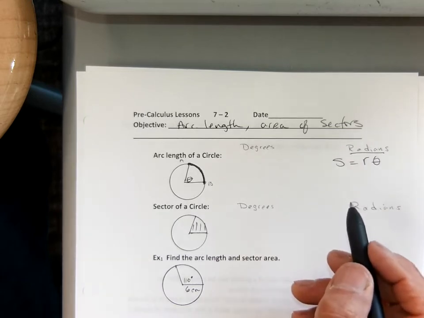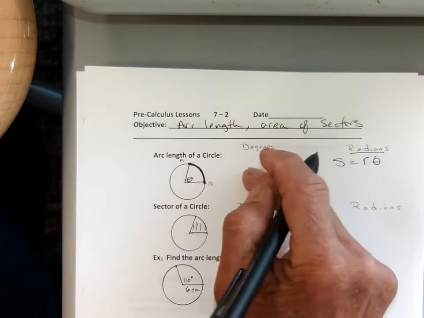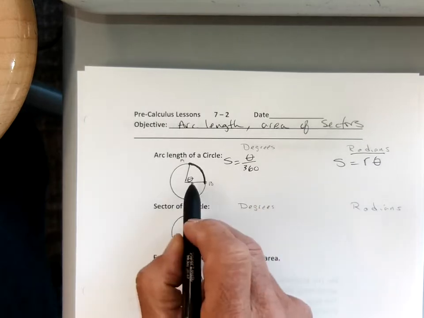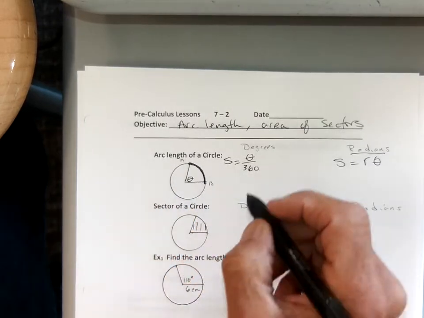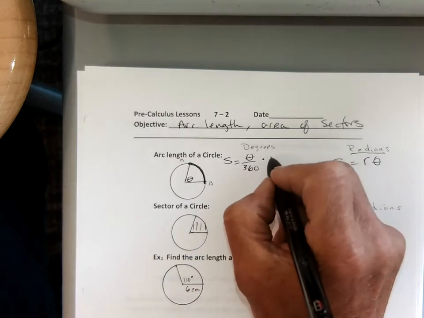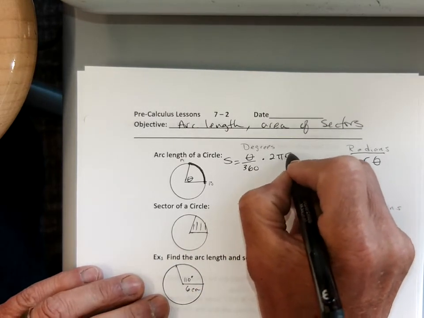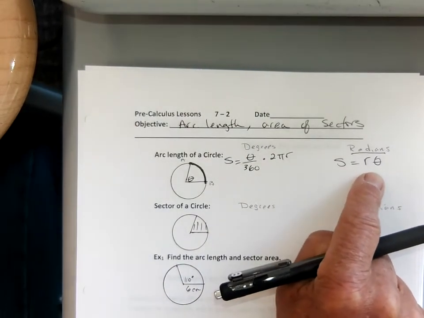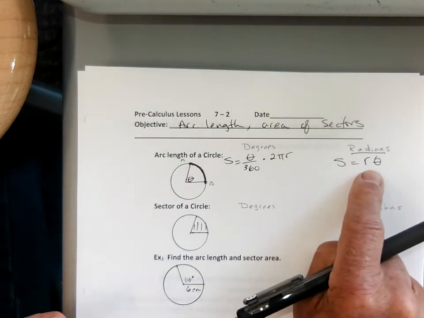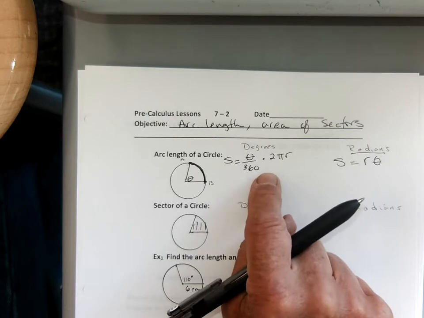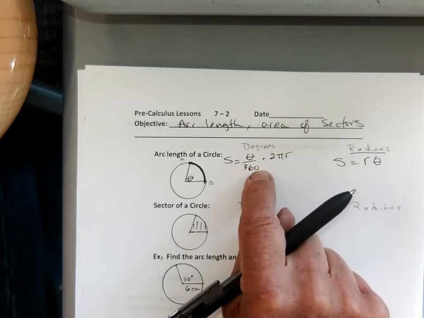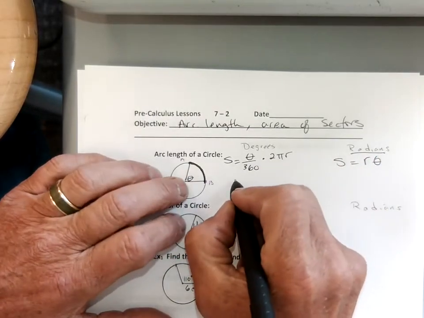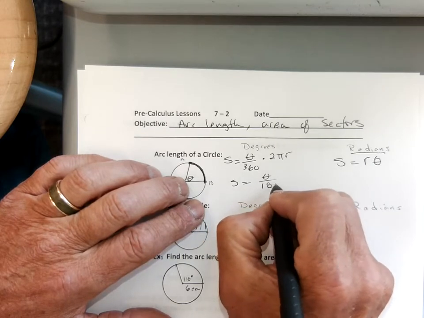However, if it's in terms of degrees, then you have to have your conversion, so S is equal to, you ready? Theta over 360, because it's a portion of the full circle, right? Times your circumference formula, which is 2 pi r. If I look at these two formulas, I'd much rather use S equals r theta, right? And that's the beauty of radians, it's a simple formula. If it's not, here's your conversion from degrees to radians. And I could simplify this, the 2 and the 360, I can say S is equal to theta over 180 times pi r.